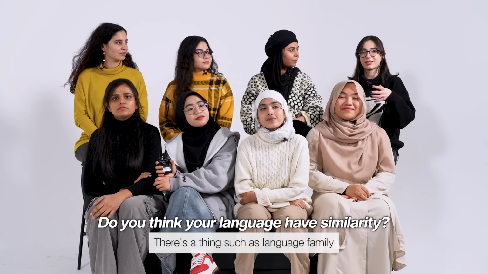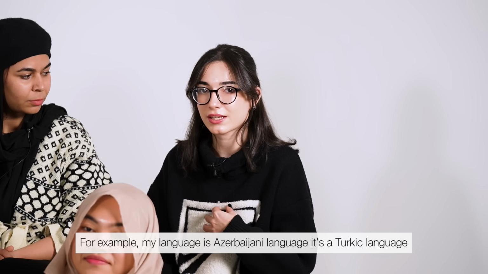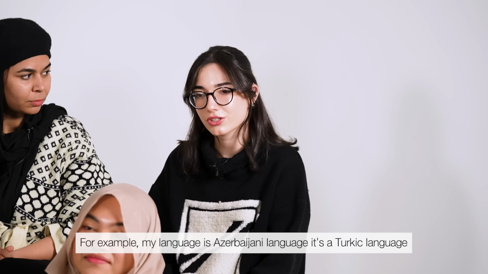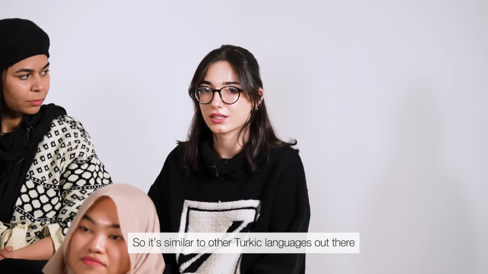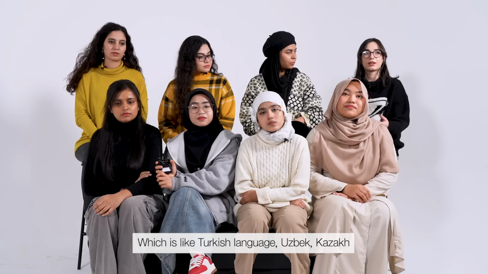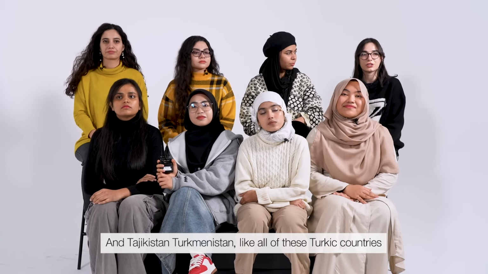There's a thing such as language family. They might be similar to each other. For example, my language is Azerbaijani language. It's a Turkic language. So it's similar to other Turkic languages out there, which is like Turkish language, Uzbek, Kazakh, and Tajikistan, Turkmenistan, like all of these Turkic countries.